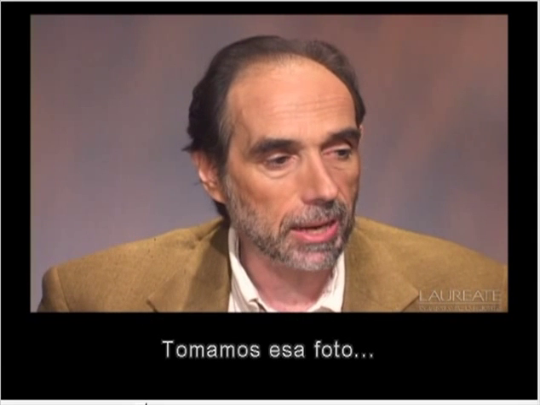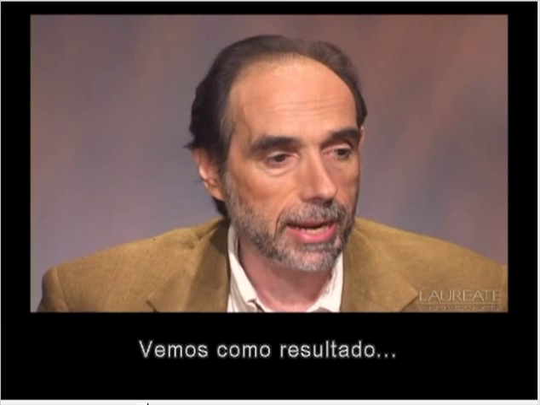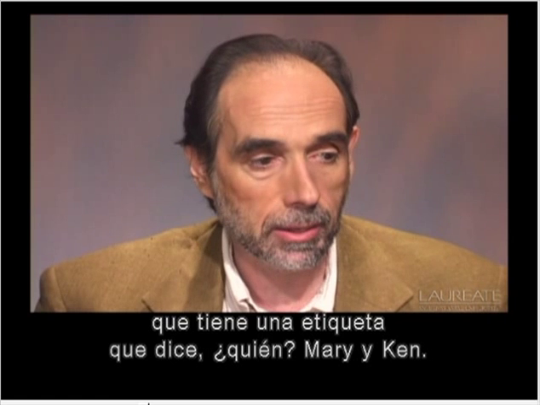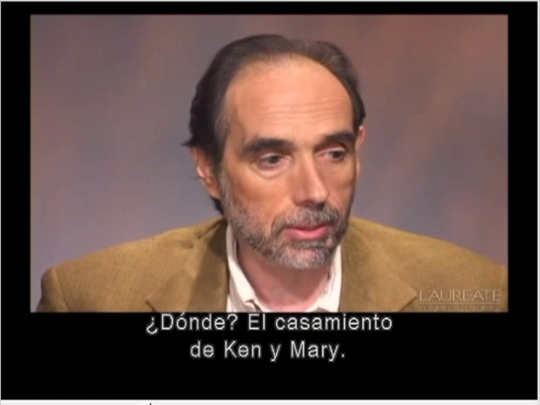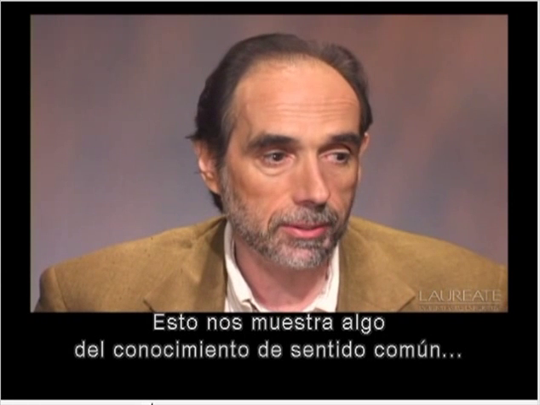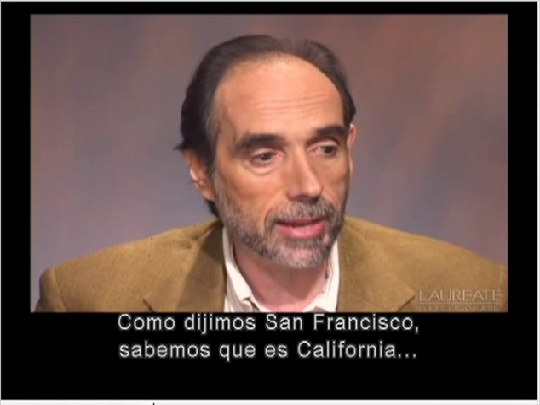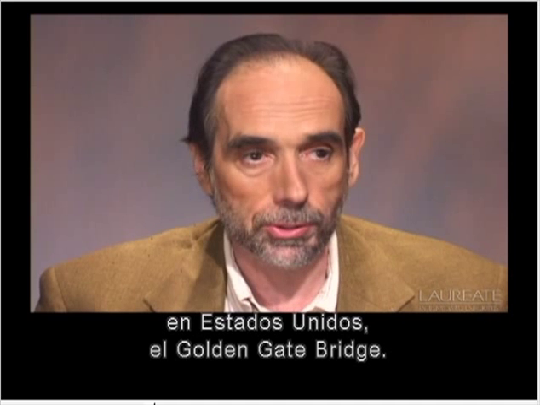So now we pick up that picture, we put it in the letter, and we see as a result of that, the picture is tagged. Who: Mary and Ken. Where: San Francisco. What: Ken and Mary's wedding. Now this shows us some of the common sense background knowledge that we attach to the photographs. Since we said San Francisco, we know that it's in California, in the United States, Golden Gate Bridge.